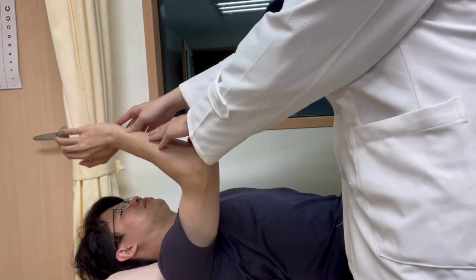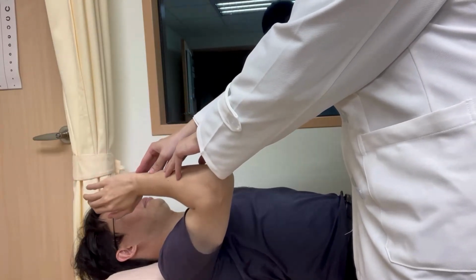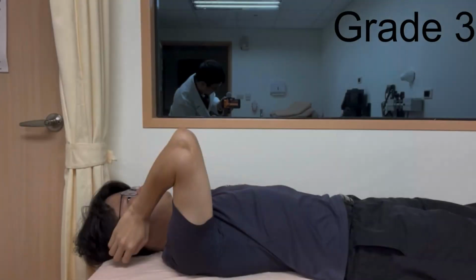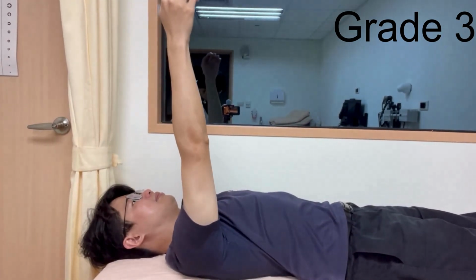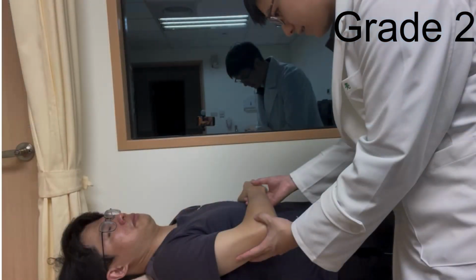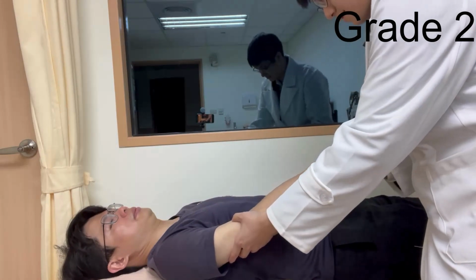If the patient cannot resist moderate resistance, what is the next appropriate positioning for further assessment? For grade 3 assessment, the patient lies supine with the shoulder in neutral rotation and 90 degrees flexion, the elbow totally flexed, and the palm resting by the ear to allow elbow extension against gravity. For further grade 2 assessment, support the arm to position the triceps in a horizontal plane and minimize gravity resistance.